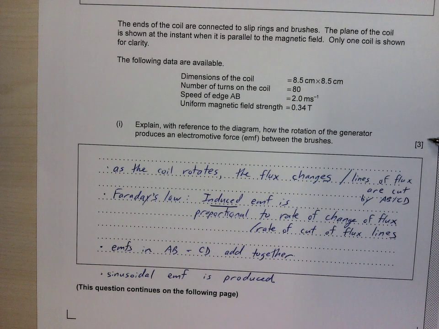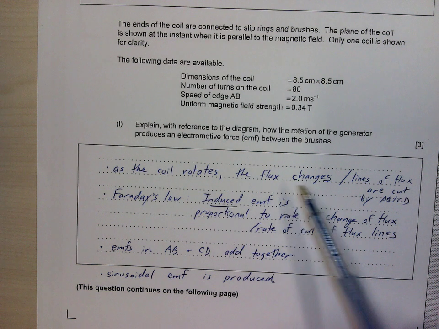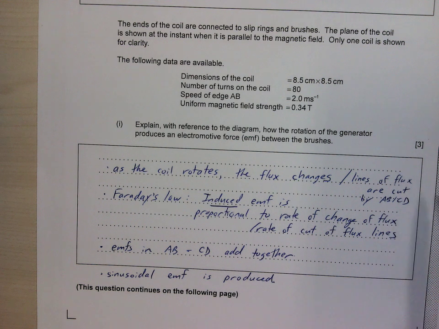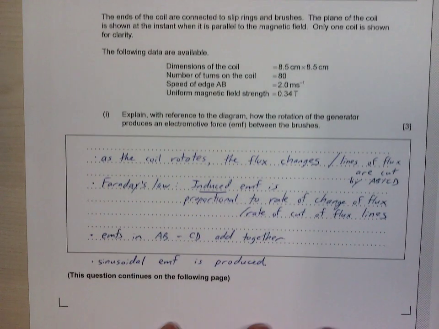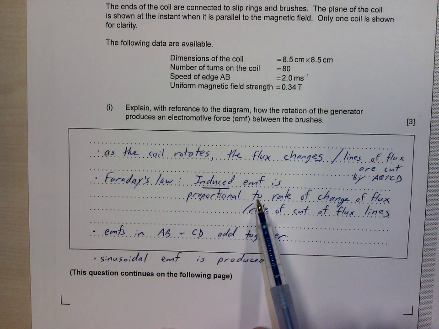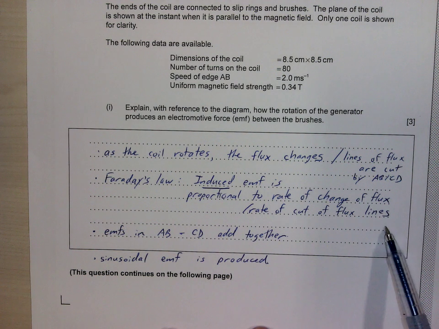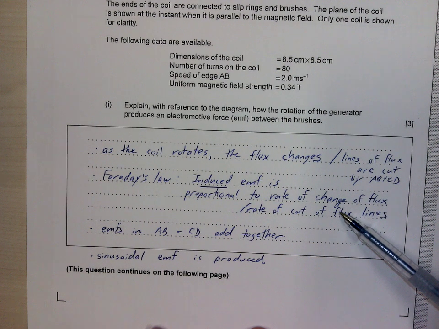And so the first important point is that as it rotates, you get the change in flux. You could also describe the lines of flux being cut by these sides, A, B, or C, D. You can take either approach. The next statement is the Faraday's law statement that the induced EMF is proportional to the rate of change of flux or the rate of cut of the flux lines, depending on which approach you've taken in answering.